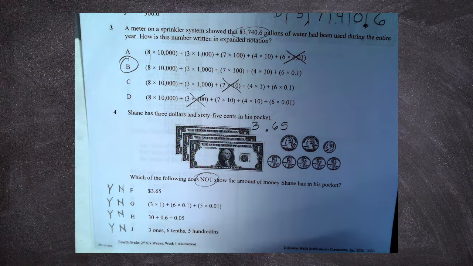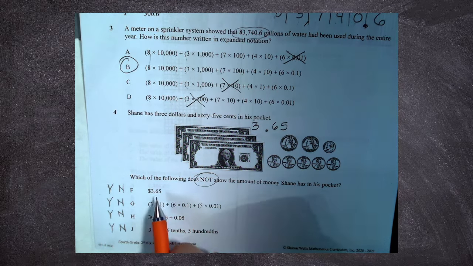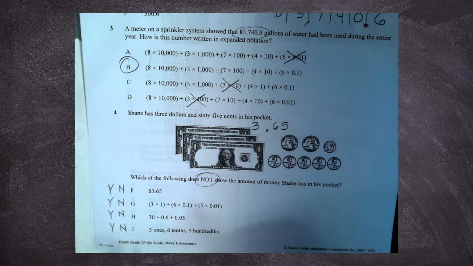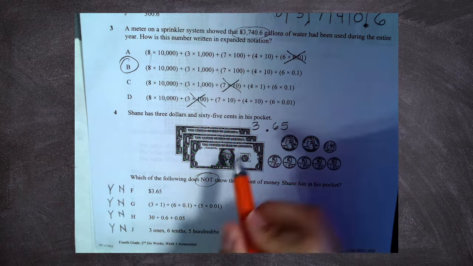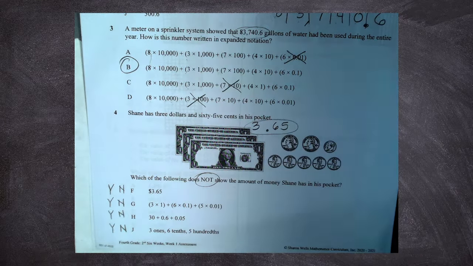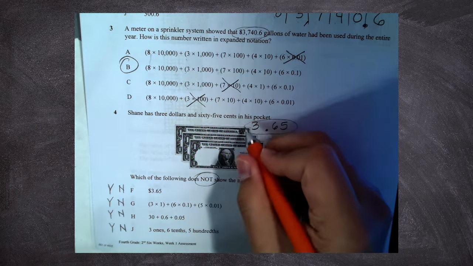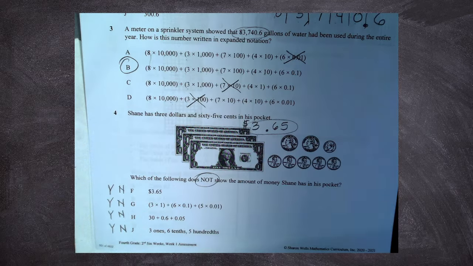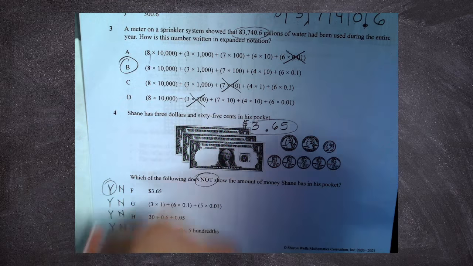Okay, the first one, answer choice F, says $3.65. Take a look at that. Exactly the way I wrote it. The only thing they did different was put the dollar sign in front. So yes, that's the way you could write that.